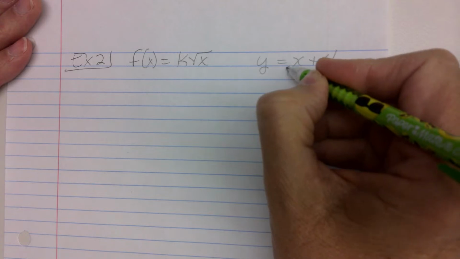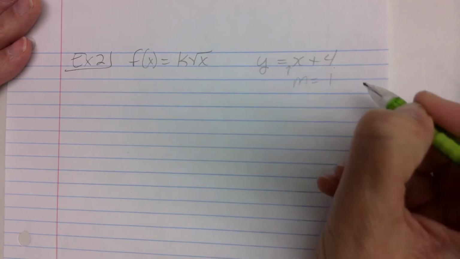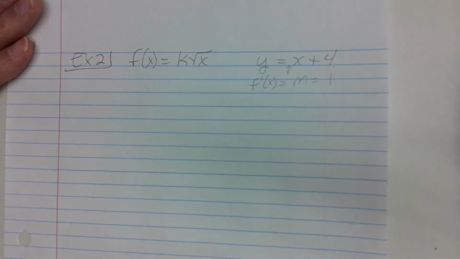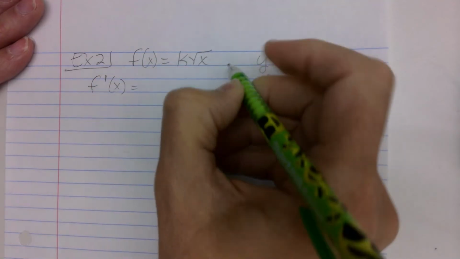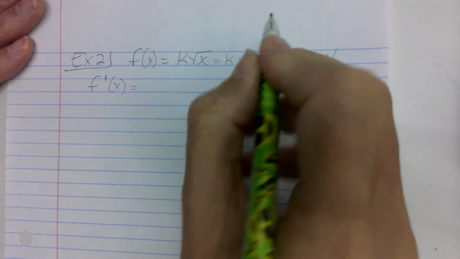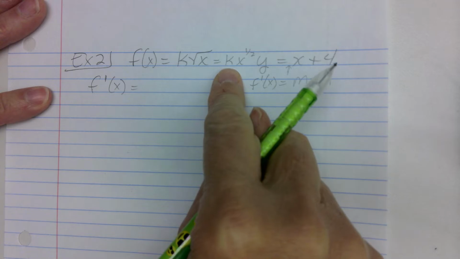How about f of x equals k square root of x? It is the same thought process. I'm just making sure you get that in there. The slope of this tangent line is 1, or f prime of x would have to equal that 1, correct? What is f prime of, do we need to do a little rewrite here? K x to the 1/2. Remember, k is just a coefficient, treated like a constant, right?